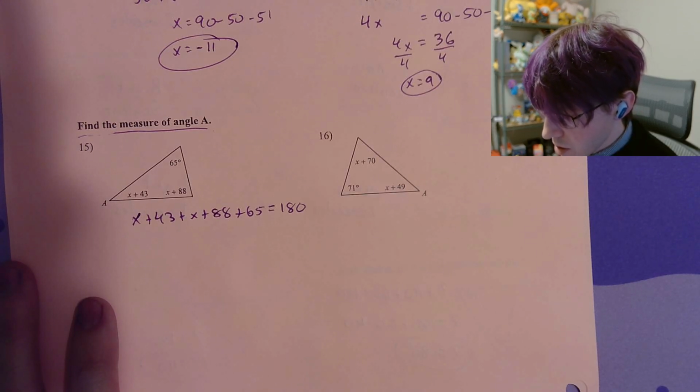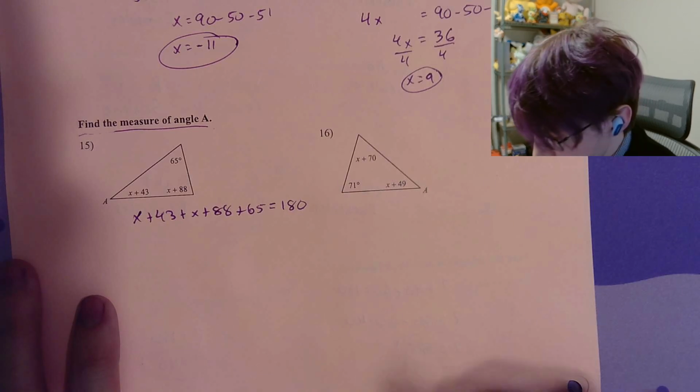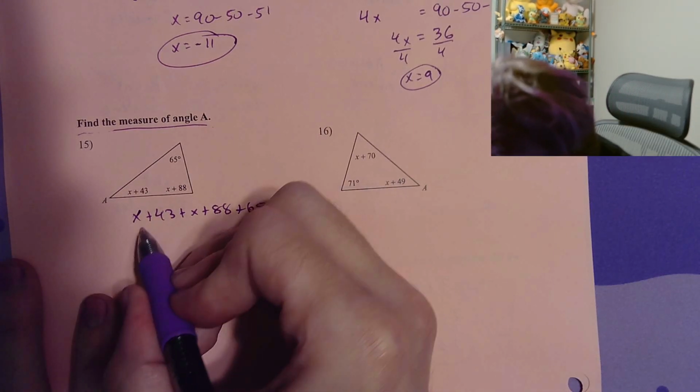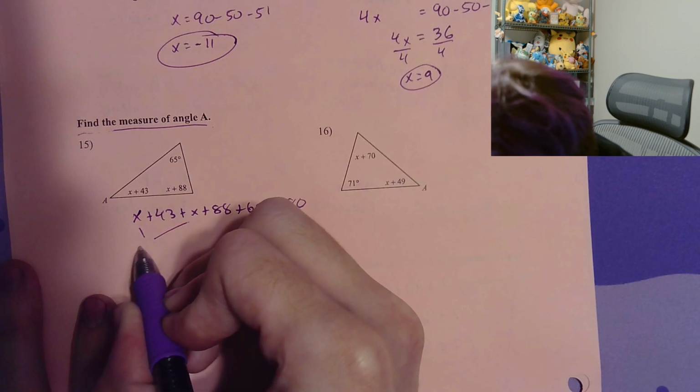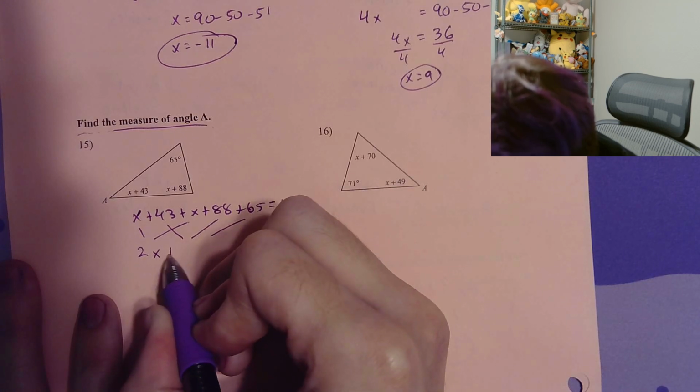I'm going to go ahead and do this one a little bit different. I'm just going to do it not the down the middle way. You absolutely could. I'll do number 16 the down the middle way, but on this one, I'm just going to do it different. I'm going to do the adding like terms. So we're going to add the x's together to become a 2x. And then we're going to add the 43, the 88, and the 65.